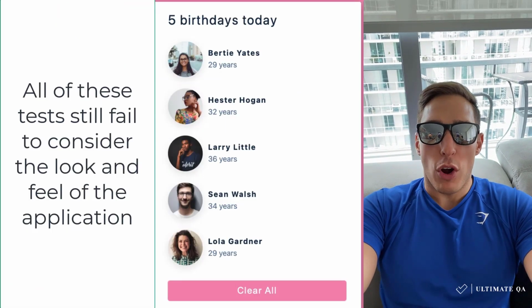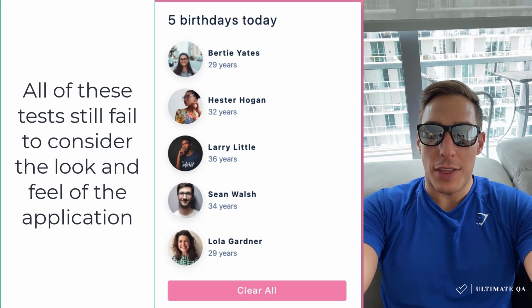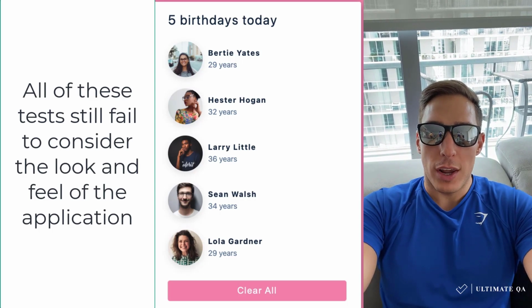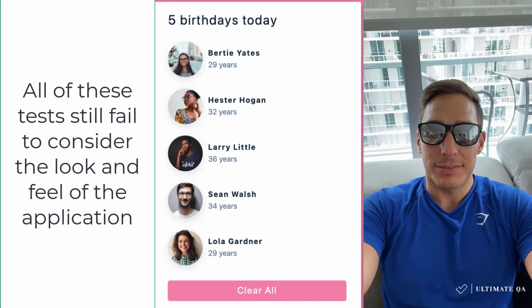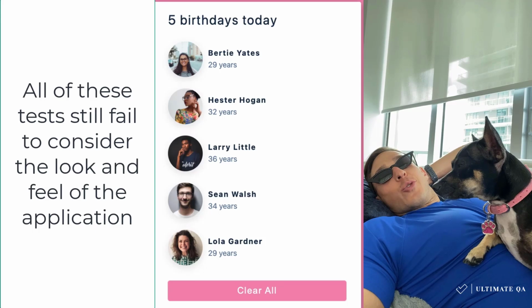But what about the look and feel of the application? How do we check that that is working and looking correctly? We could definitely move up another level into end-to-end tests.